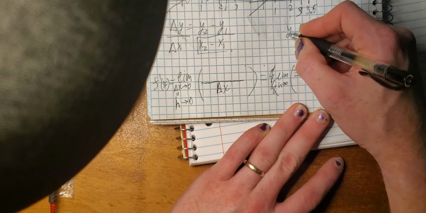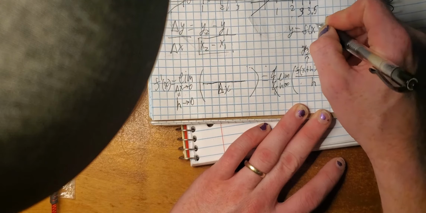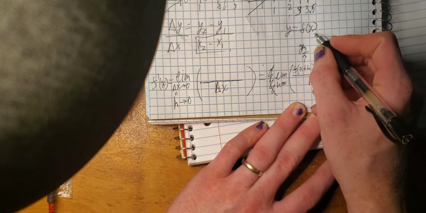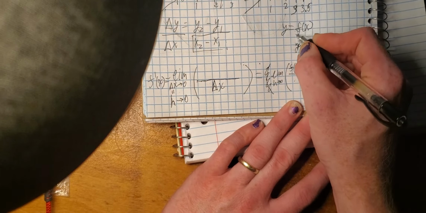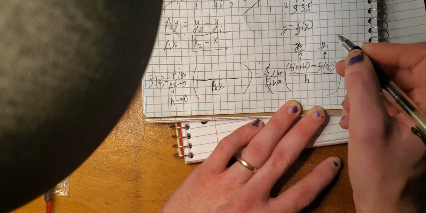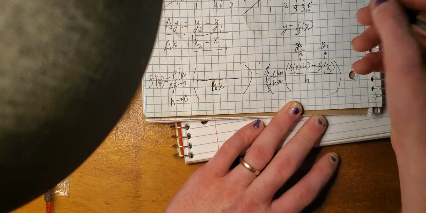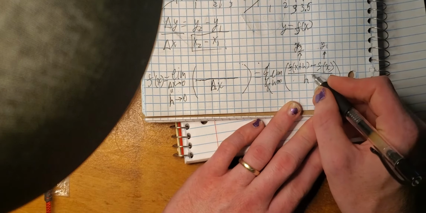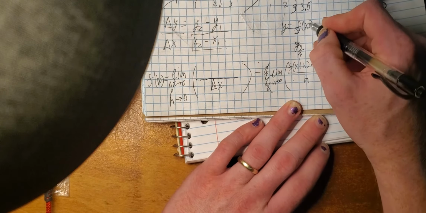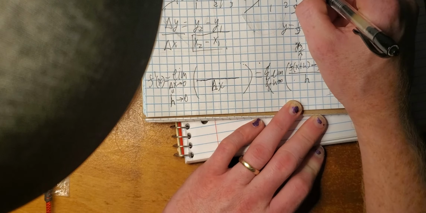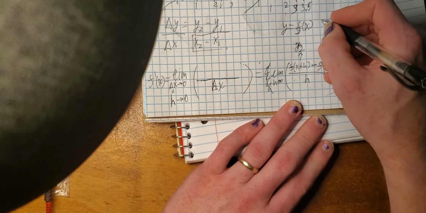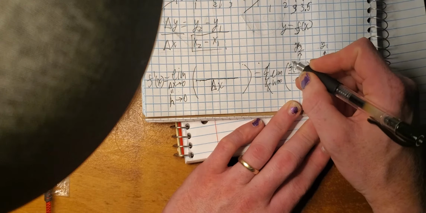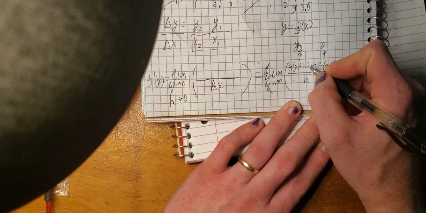So if y equals f of x, that's another way of saying y, the value of y at x. And so if f of x is y1, then f of x plus whatever distance traveled is y2. That's the y value at the new x, at x2.